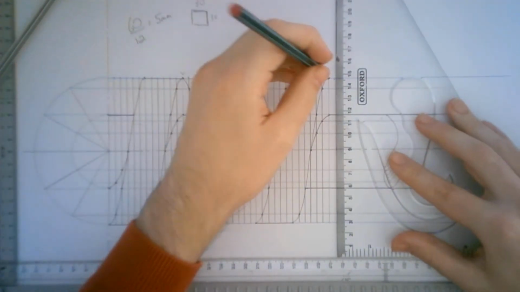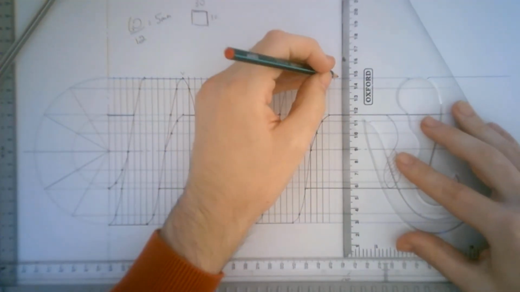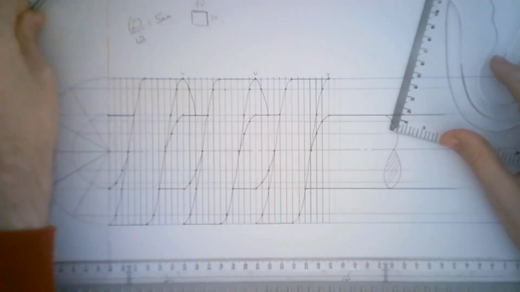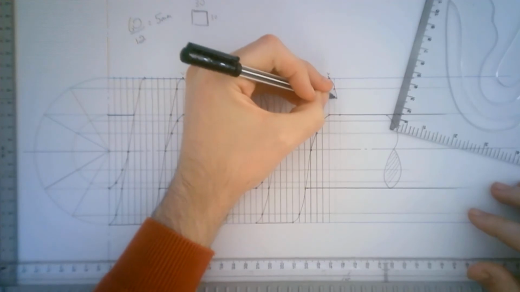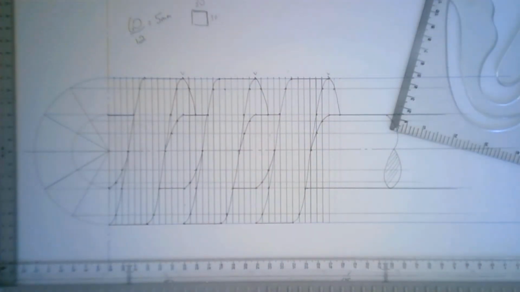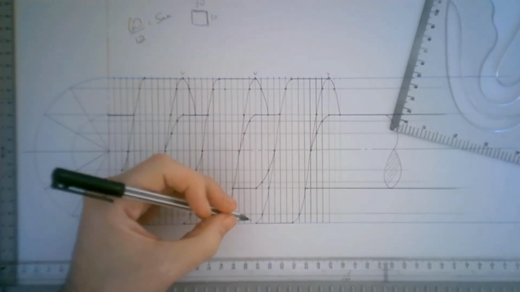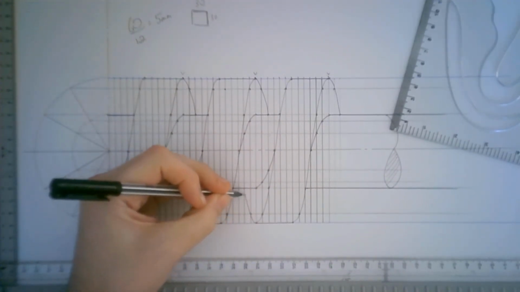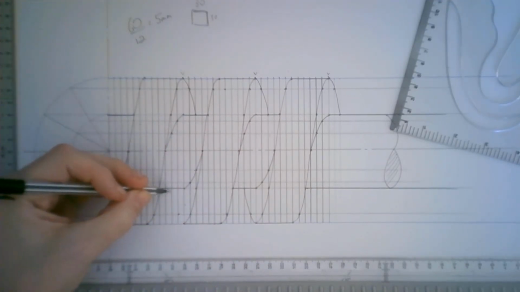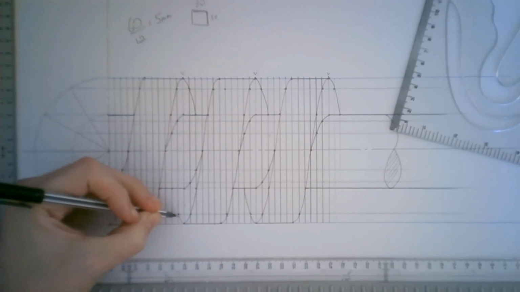Vertical lines. Okay, and now I have these 2 points, 1, 2. Right? Okay, and the same goes for 4 down here. So this goes here and here, here and here.